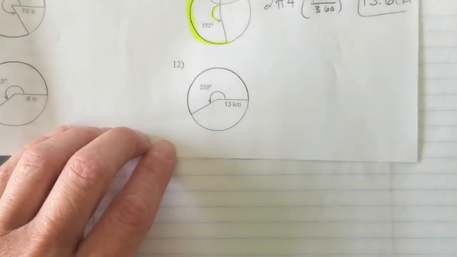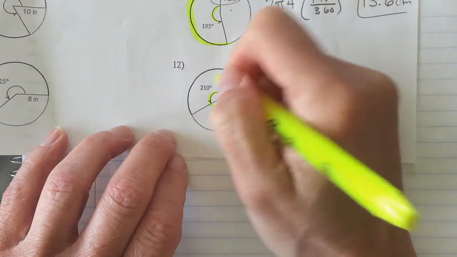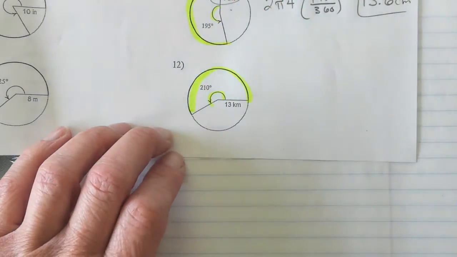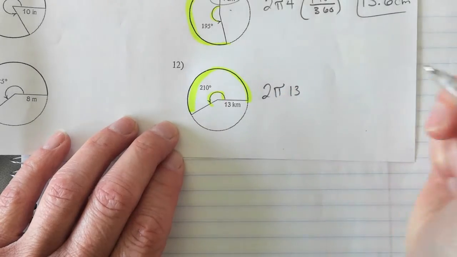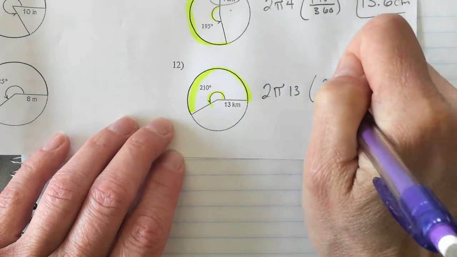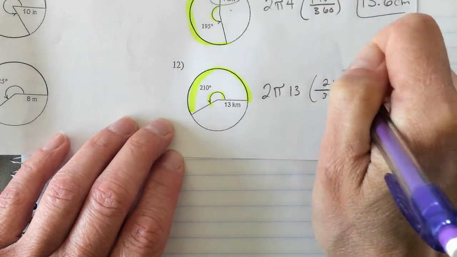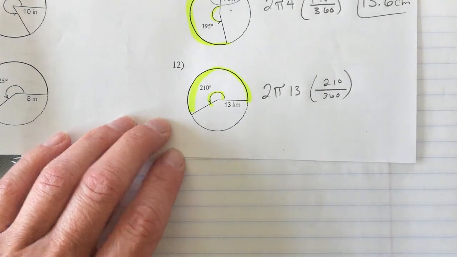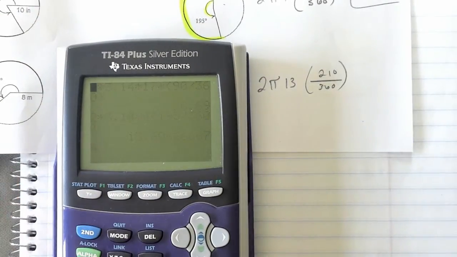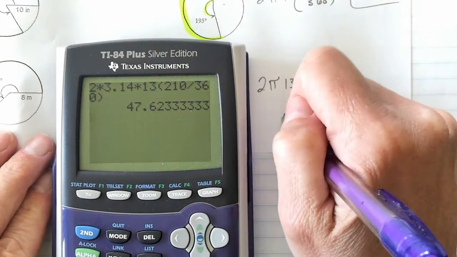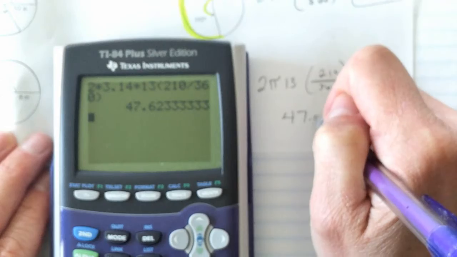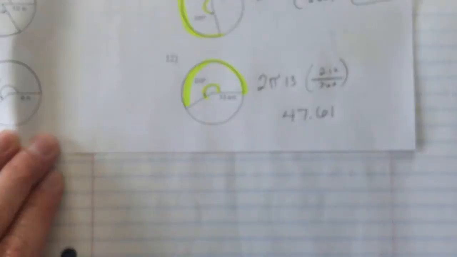Number 12, very similar. Follow your arrow. Take a look at your arc. Let's roll. 2 pi times 13, so that's our circumference, times the portion of the circle of interest, 210 out of 360. Calculator time. Okay, there we are. We are looking at about 47.6. Was that kilometers? Kilometers.